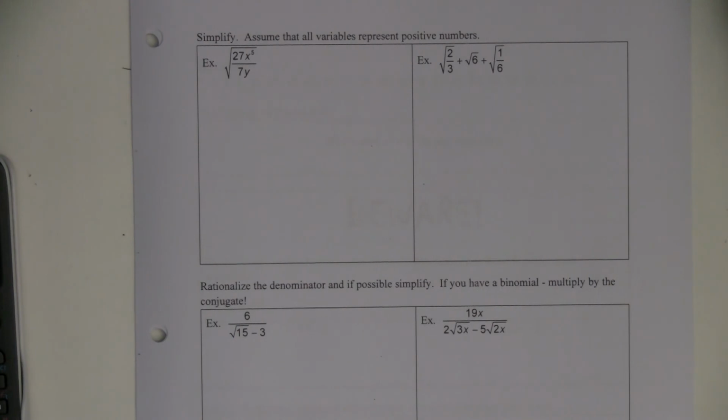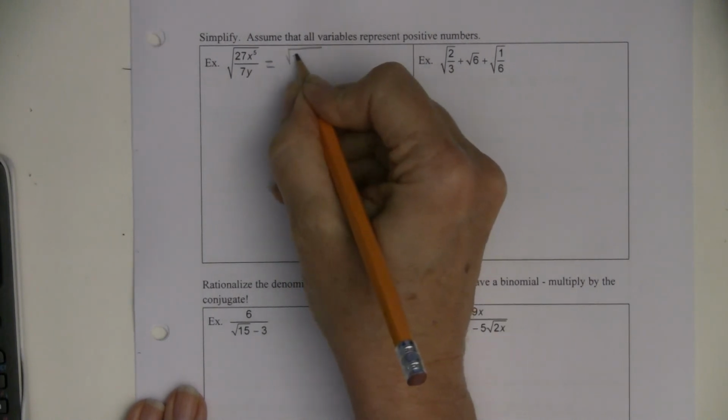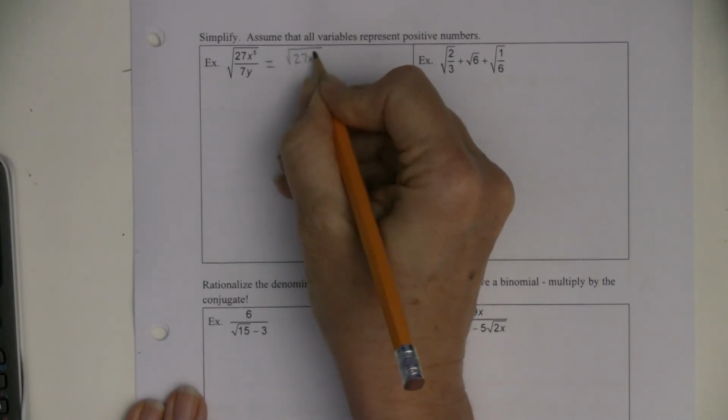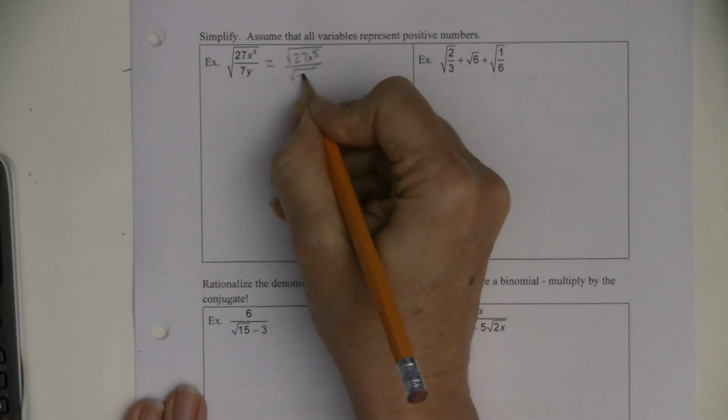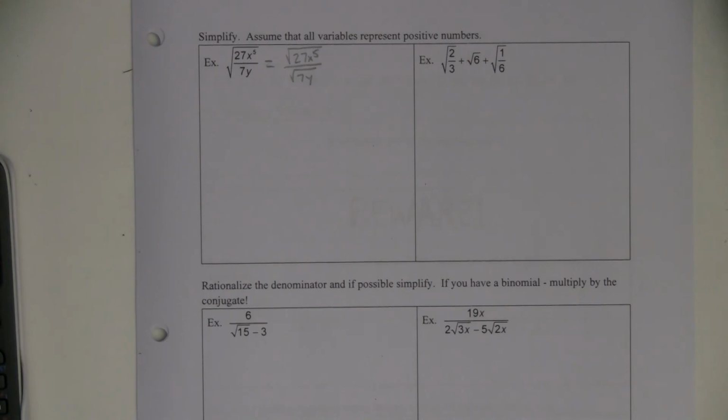And I look at that and I think, well, 27 and 7 won't reduce with one another. And so the problem is, there are 2 problems here actually: I have the square root of a fraction, which is not allowed. And if I wrote it with the square root of 7y in the denominator, splitting it apart, now I have a radical in the denominator, and that's not allowed. And so what I'm going to do is get rid of that radical in the denominator by turning it into a perfect square, because it's a square root.